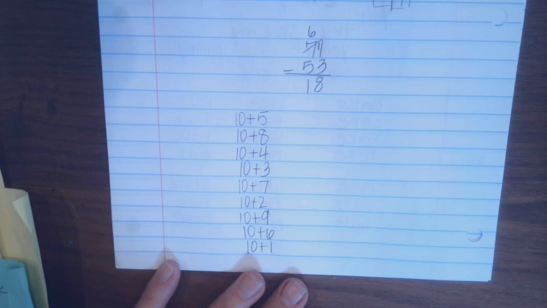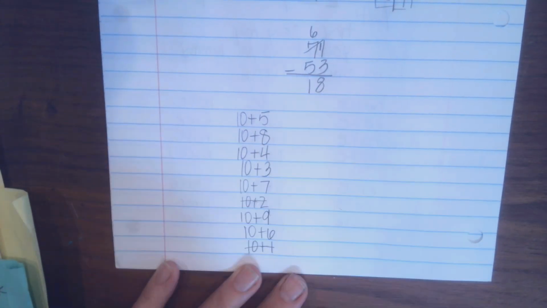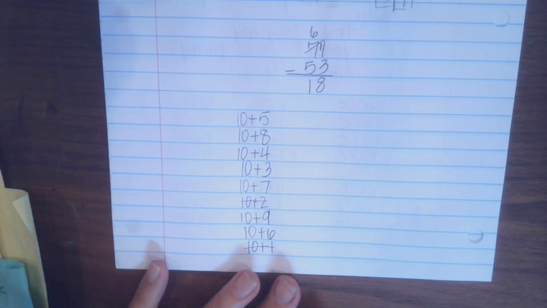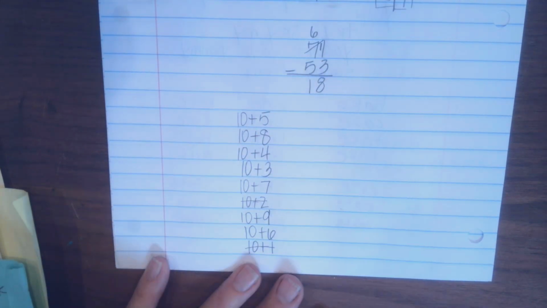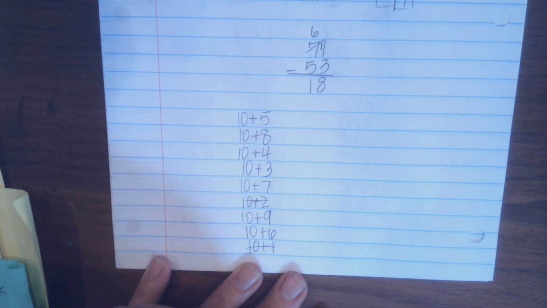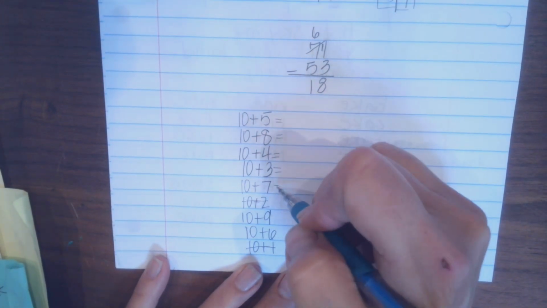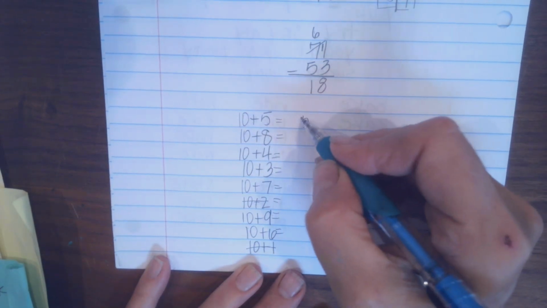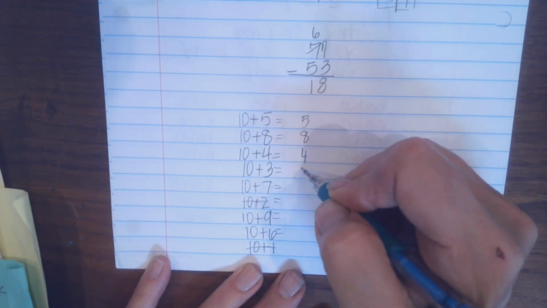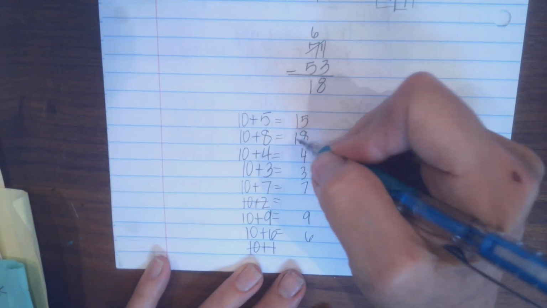So we have an easier strategy for 10 plus 1. You just go up 1. We have an easier strategy for 10 plus 2. You just go up 2. For sure, you can use any strategy you want. So if you want to go up 3, you can do that, or you can use the 10 strategy. So just for review, our 10 strategy is that we take our single digit number and we write it down. And then we put a 1 in front of it.